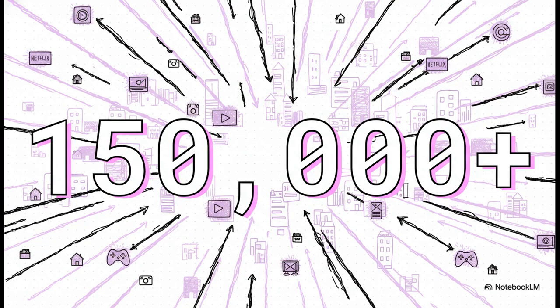And the scale we're talking about here is just mind-boggling. A single one of these CMTS boxes can handle the data for over 150,000 subscribers. Think about that. That's one machine coordinating every Netflix stream, every Zoom call, all the online gaming for a massive chunk of an entire city.